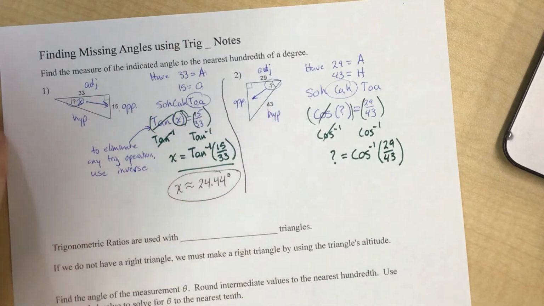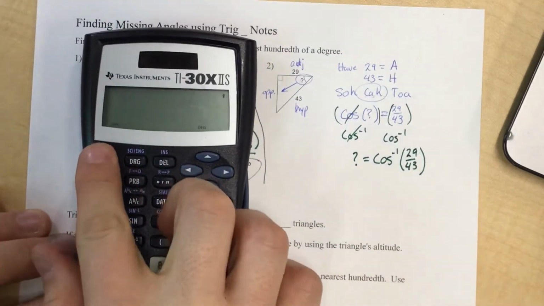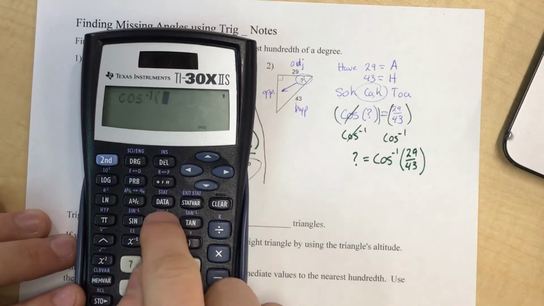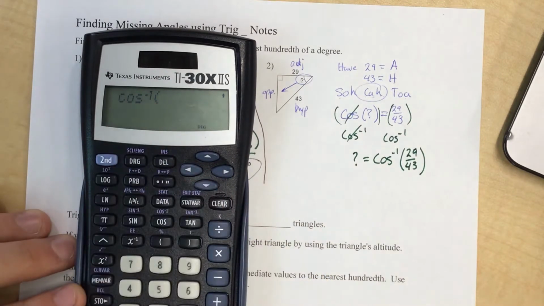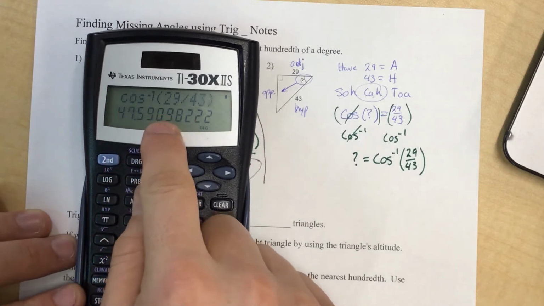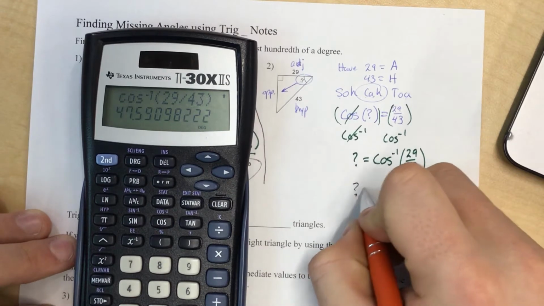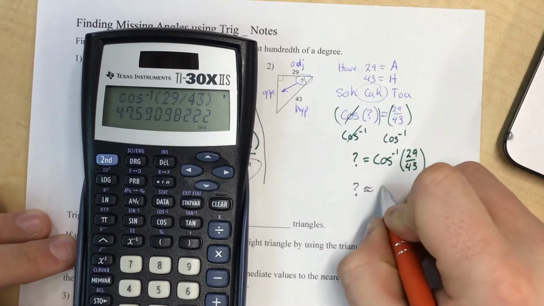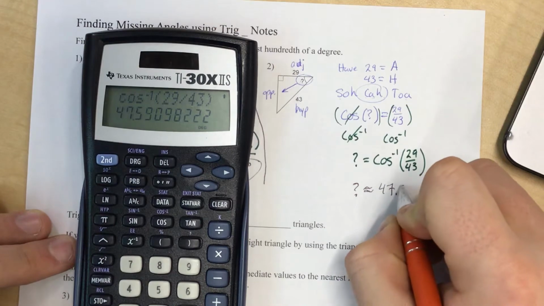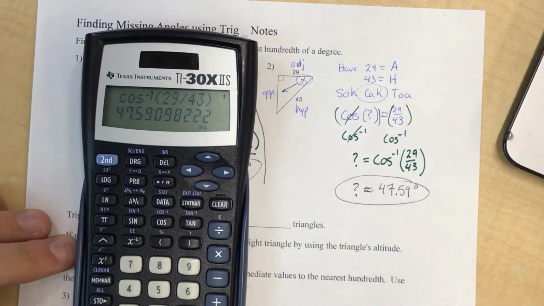I'm going to move back to my calculator, and I'm going to do the inverse cosine, hit second cosine with that -1 as the exponent, 29 divided by 43, and that is approximately equal to 47.590. Now if we're rounding to the hundredths, the 0 is going to keep the 9 a 9, so the question mark is approximately, when we round it, 47.59 degrees, and that's it.